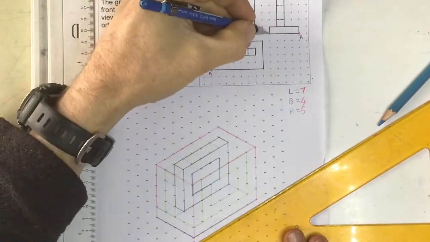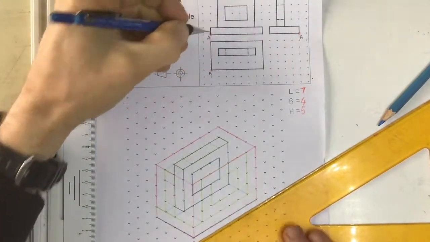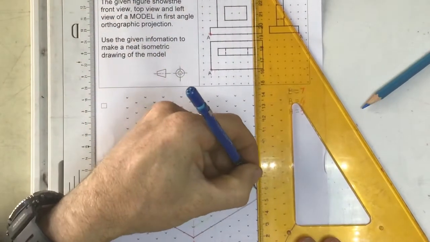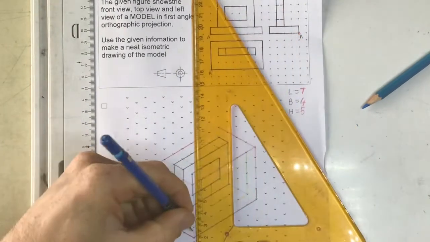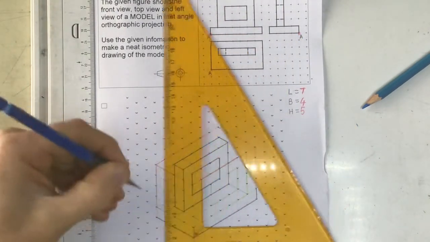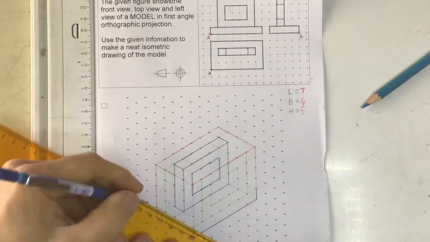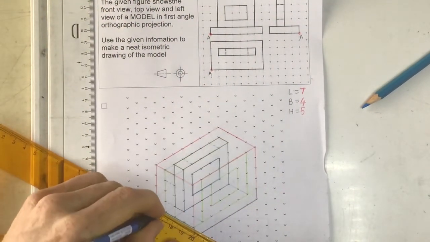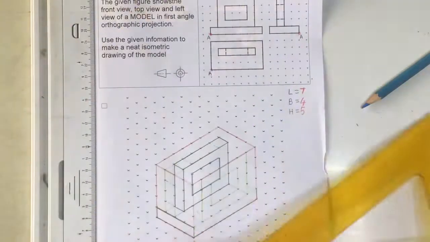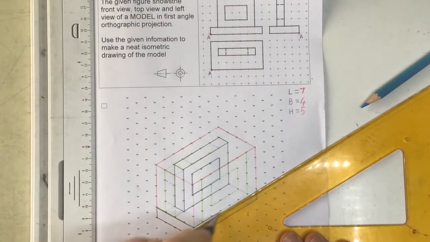It goes 1 block up in height, you can see that, so I can go to that point, 1 block up in height, 1 block up in height, 1 block up in height, and I can draw in this over here, and that over there.